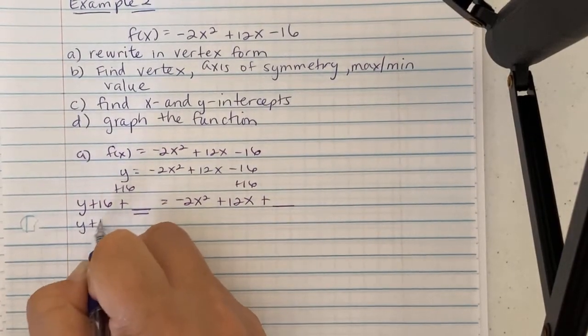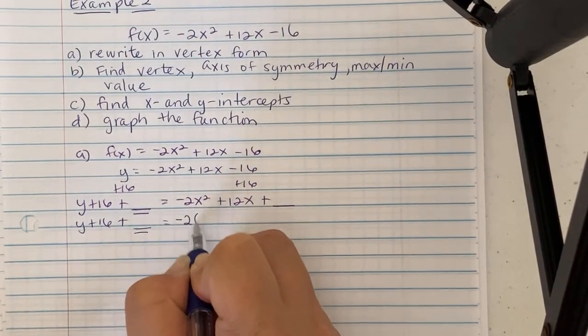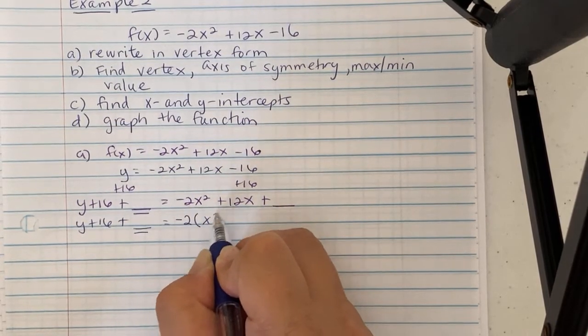So y plus 16 and our double blank slide down. I'm taking out the negative 2 by factoring out a negative 2. So if I divide this by negative 2, I get x squared.